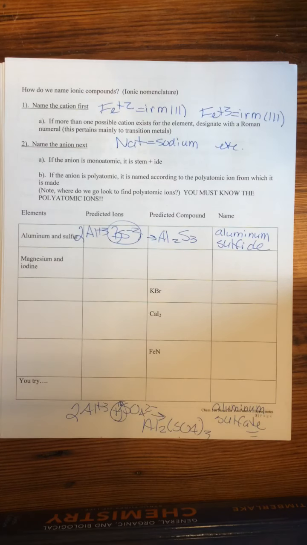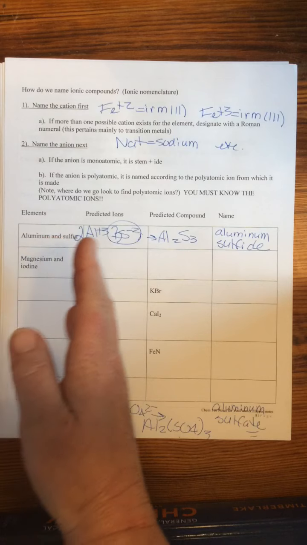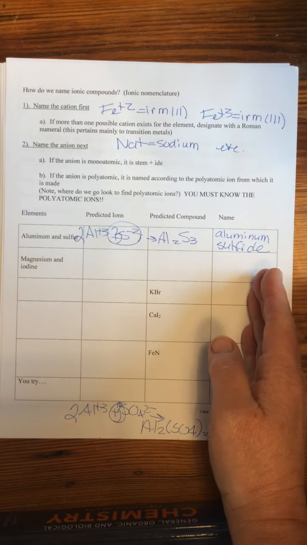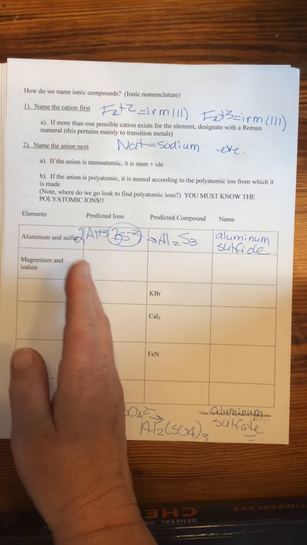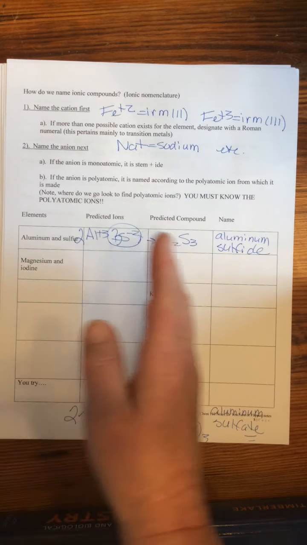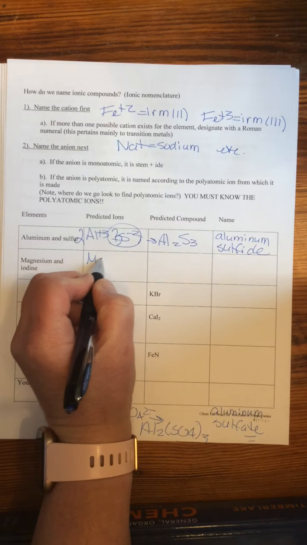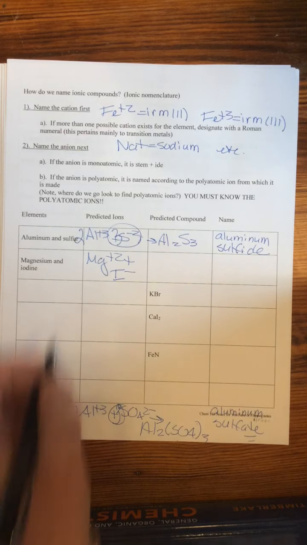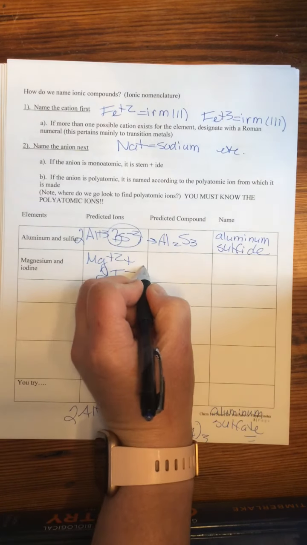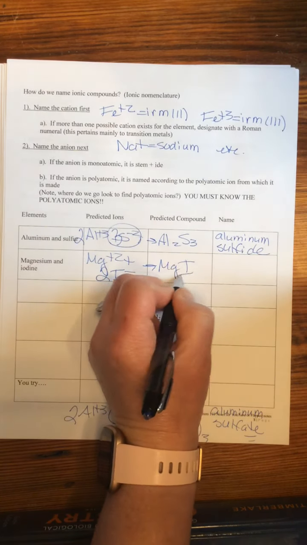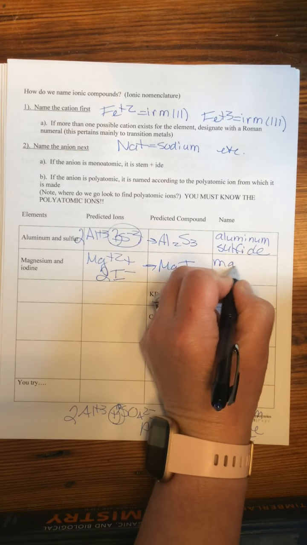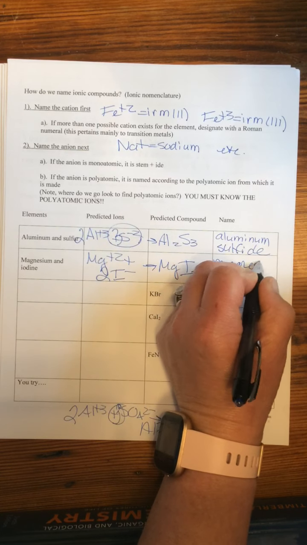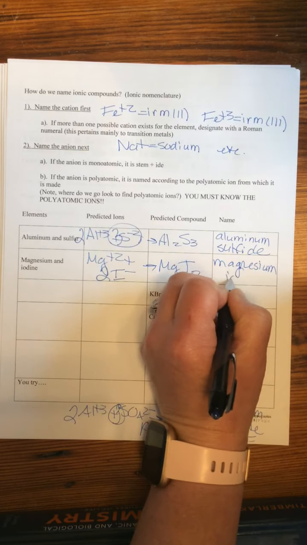So what you want to do is practice putting them together, getting the name, taking the name, getting the ions, and getting your formula. And you're going to want to practice this over and over and over again. If you do not practice it, you will never get any good at it. We need 2 iodines, MgI2, and this is called magnesium iodide.